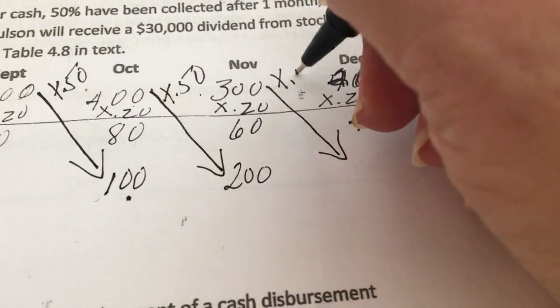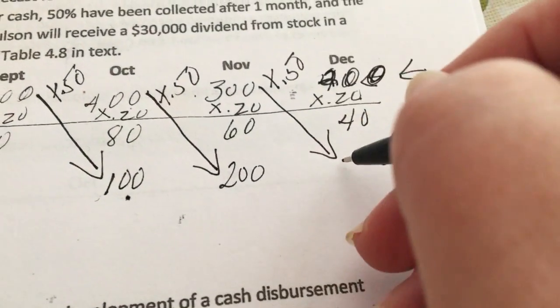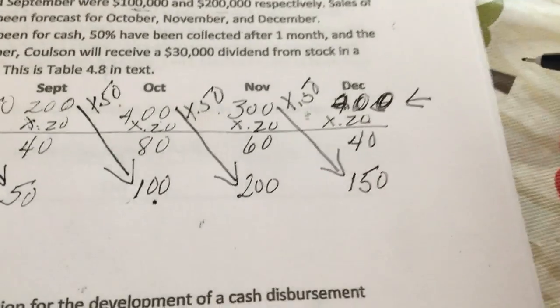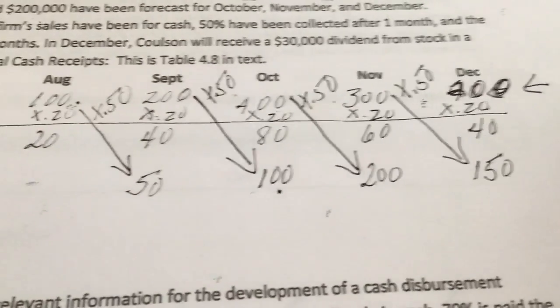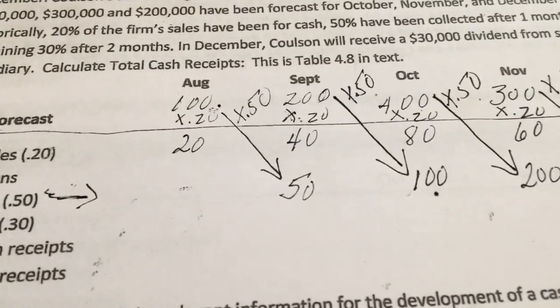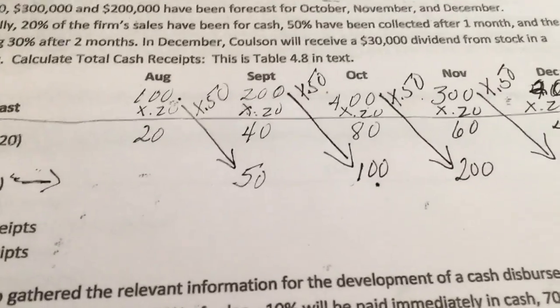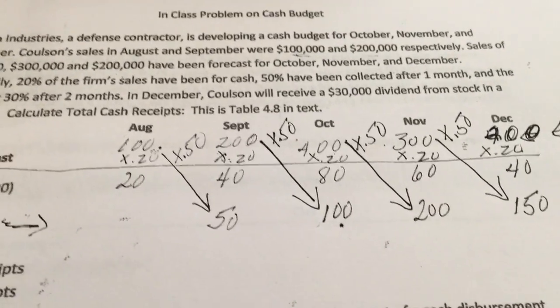So multiply 300,000 times 50%. That's going to be 150. And again, if you put your zeros, that would be 150,000. So you get the idea of the 1 month lag. We give them 30 days, so they send in a check in 30 days. Now, we do have past due customers, so let's look at number 3.